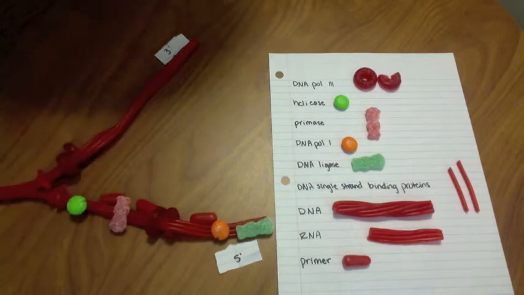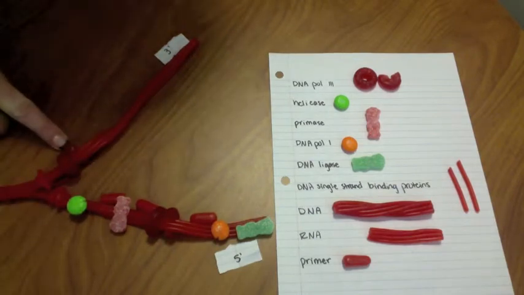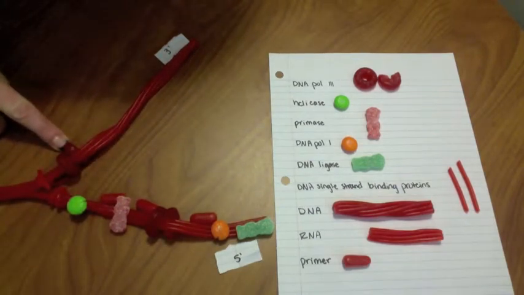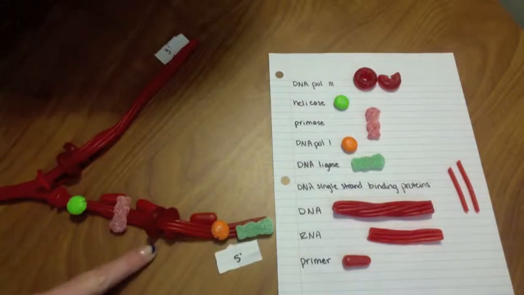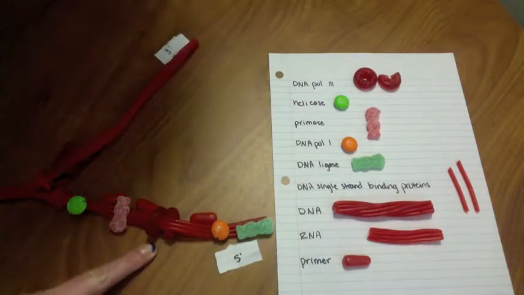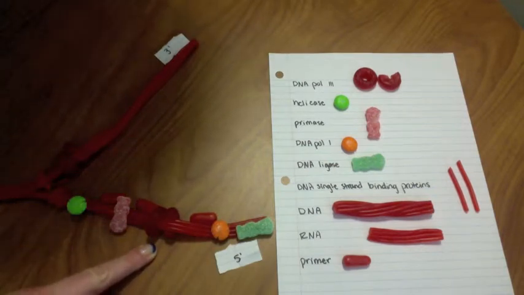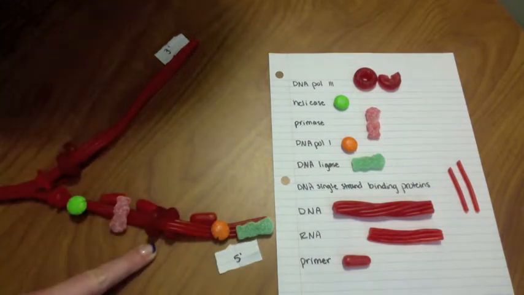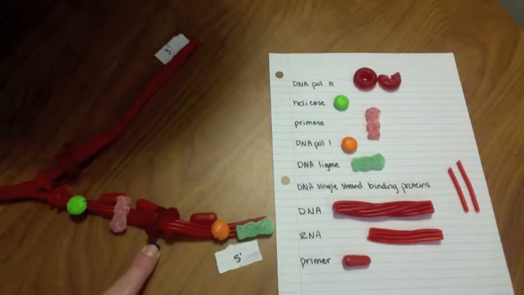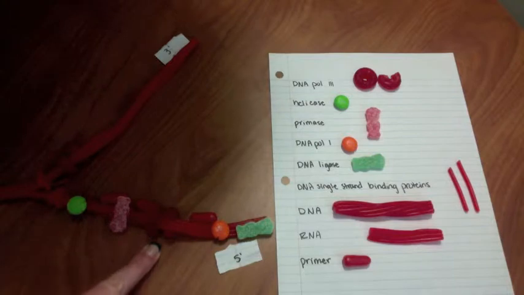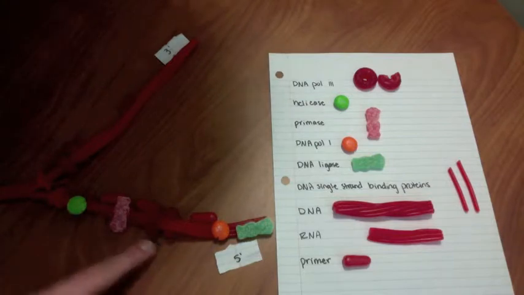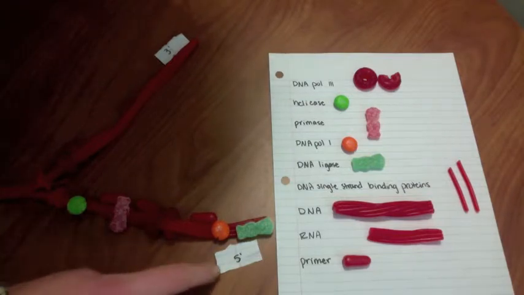DNA polymerase III. DNA polymerase III is an enzyme that catalyzes the elongation of new DNA by the addition of nucleotides to the 3' end of an existing chain. DNA polymerase III synthesizes leading strands continuously. DNA polymerase III also starts DNA synthesis at the 3' end of primer and continues in 5' to 3' direction.